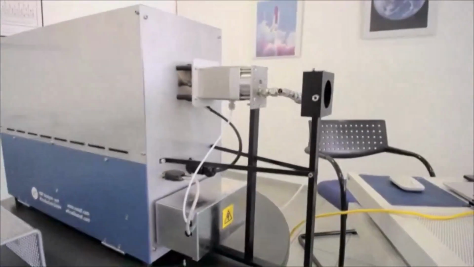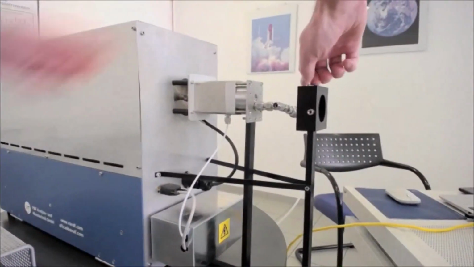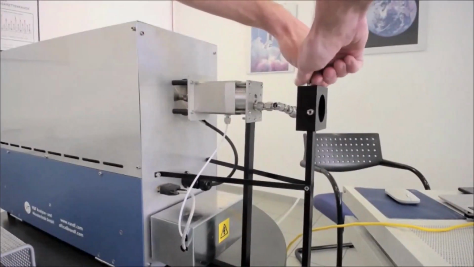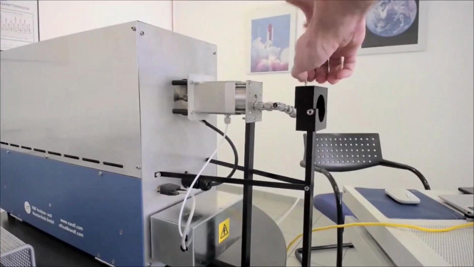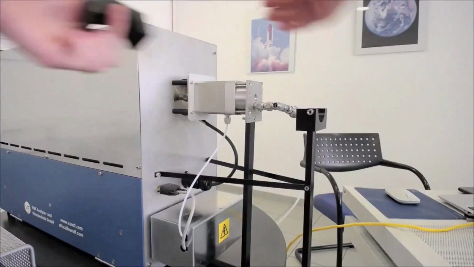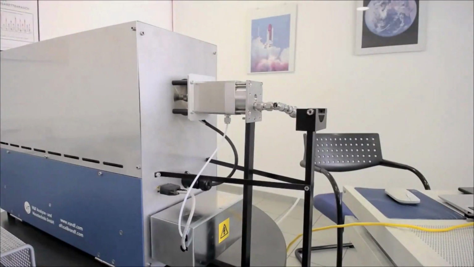In the final stage, when the system is equipped, we will remove the screws from this bracket. And then the heated line can come here and attach to the 1/4-inch port of the gas oxidizer.